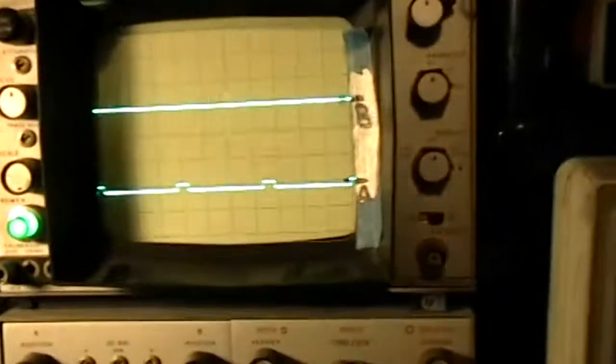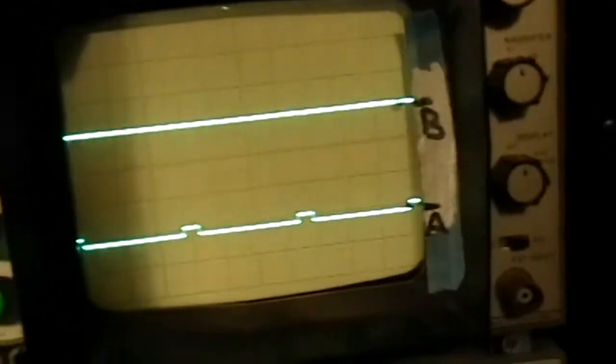And since the current viewing resistor that I'm using is 0.3 ohm, it'll be very close to the value that Ainslie is using of 0.25 ohms. 0.3 ohm current viewing resistor. Okay.